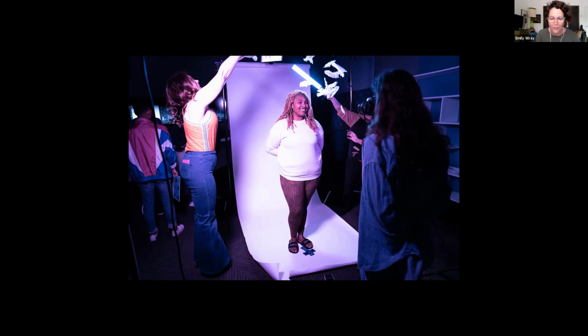Students would practice different techniques, test out different gear, run through tutorials of different software. We would put on our favorite playlist, and it was really an energetic and vibrant space for folks to move around and to spend more time in the areas that really interested them the most.